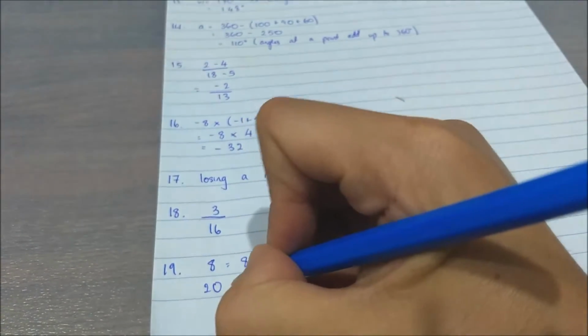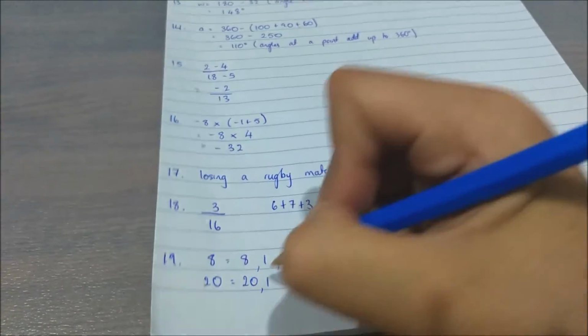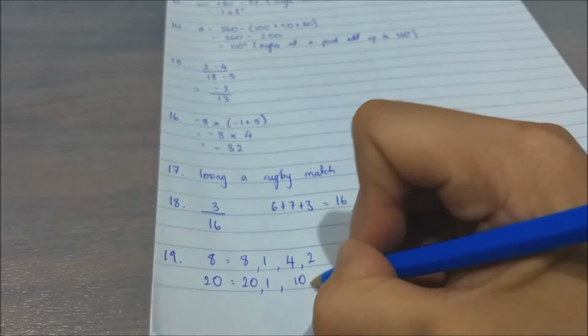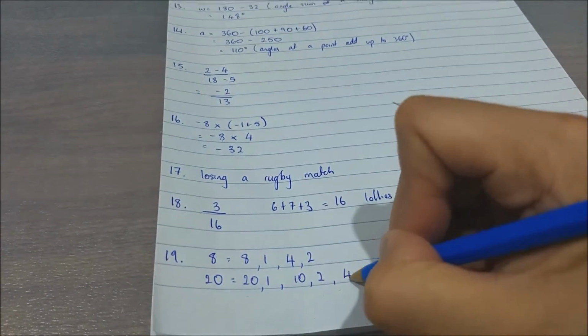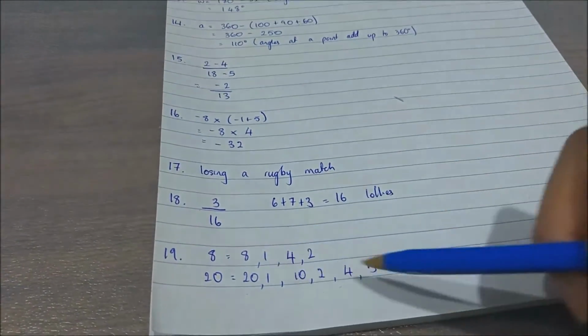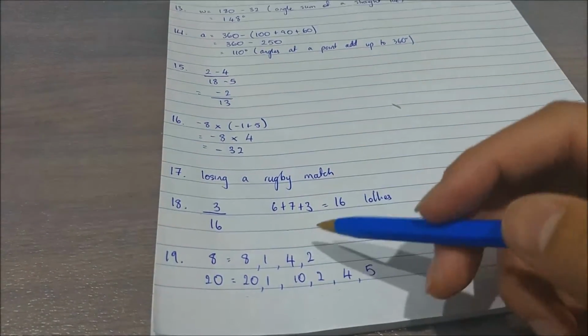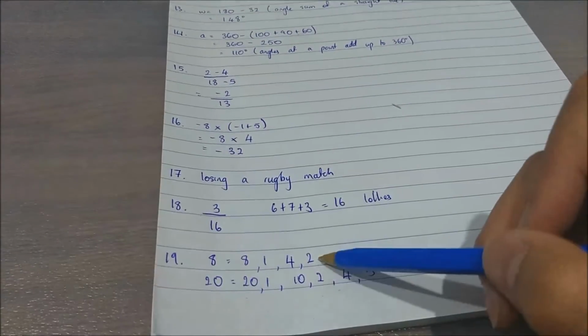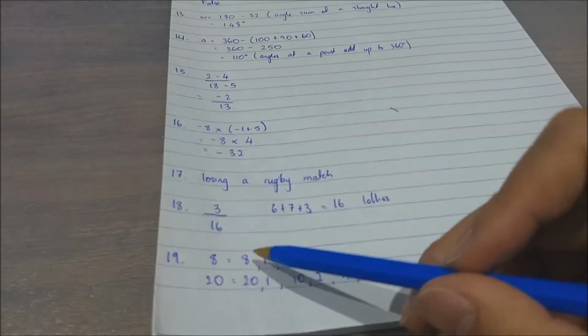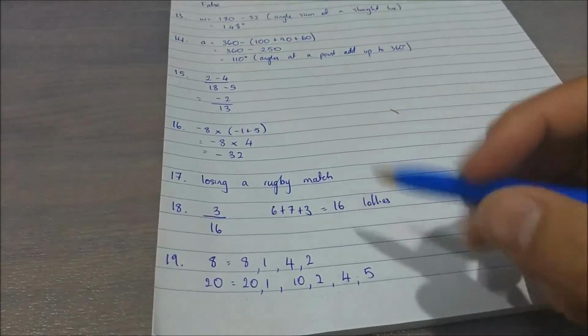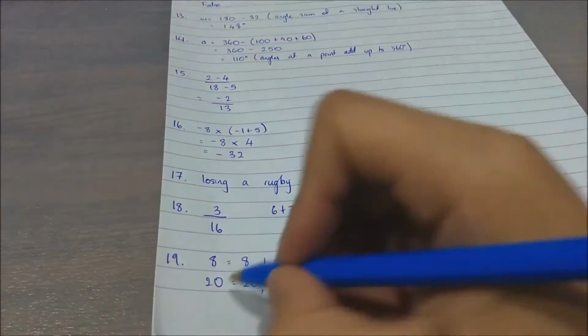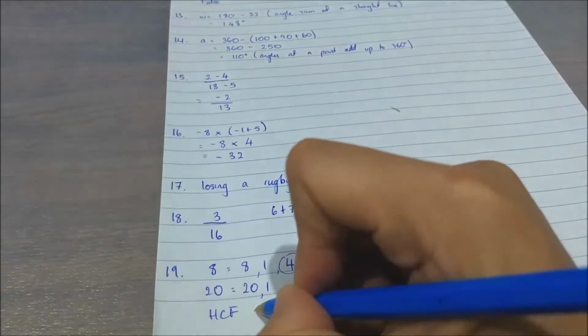List my factors of 20. So I've got 20 and 1. I've got 10 times 2. And I've got 4 times 5. So what's the highest common factor that both of these share? They both have 1s, they both have 2s, they both have 4s. This one has 8, but there's no 8 down here. So HCF equals 4.